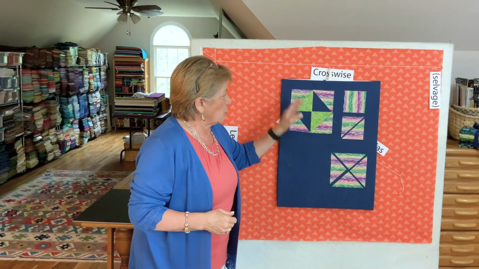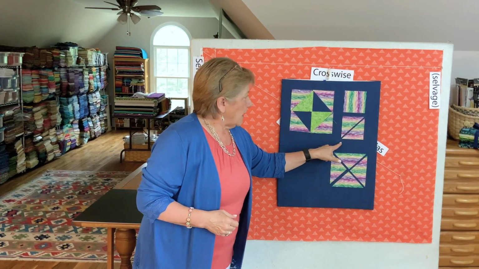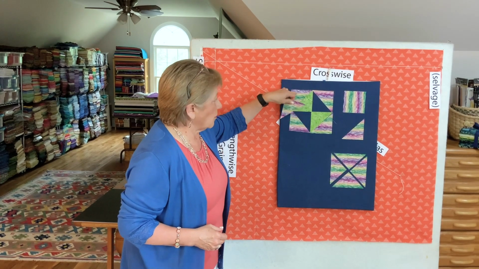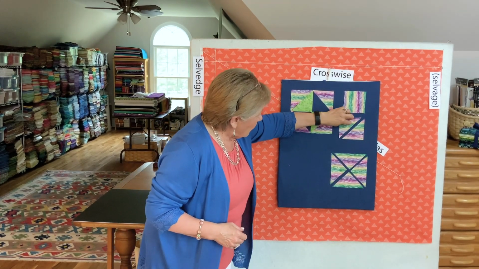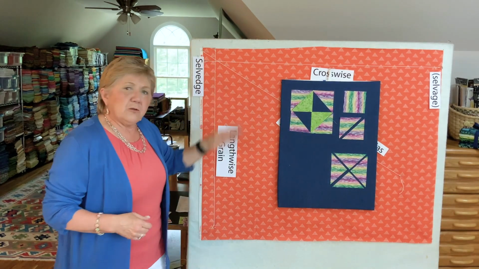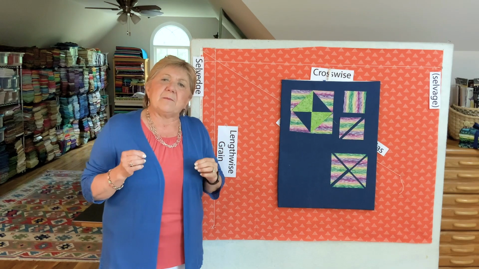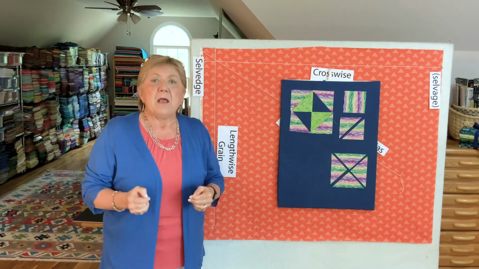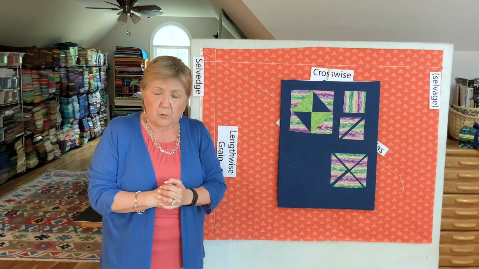And those triangles are created by cutting a square in half and placing those up there and piecing those units together. Some of the other benefits of the lengthwise grain: I would use the lengthwise grain anytime I'm cutting my borders. If I have the opportunity, I do that because it's going to stabilize the edges of my quilt.